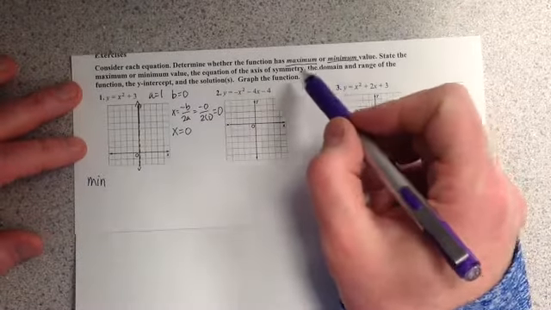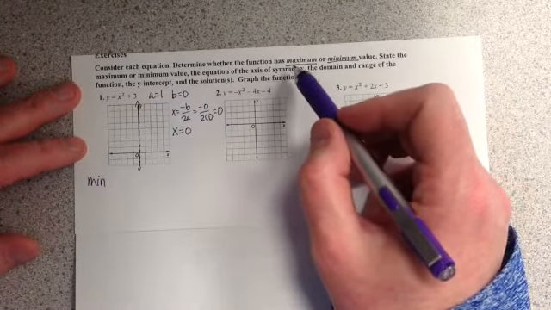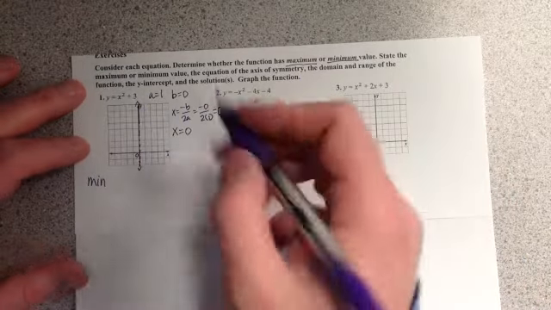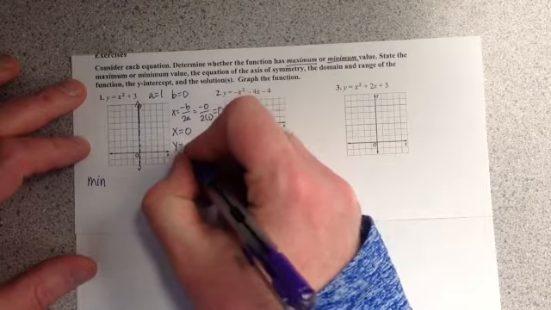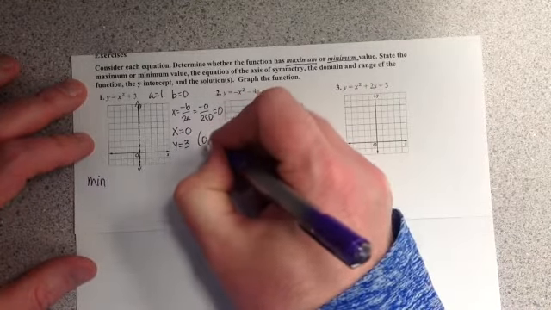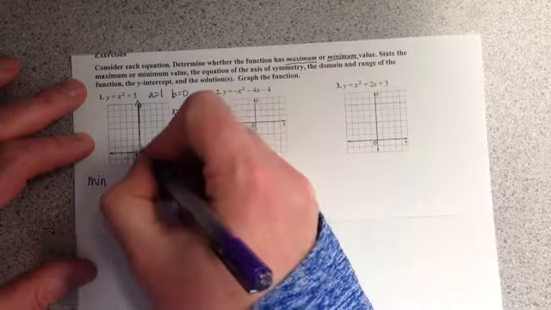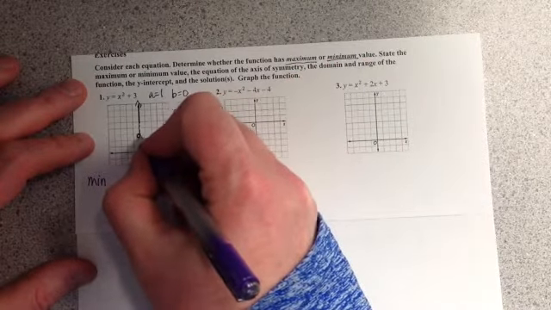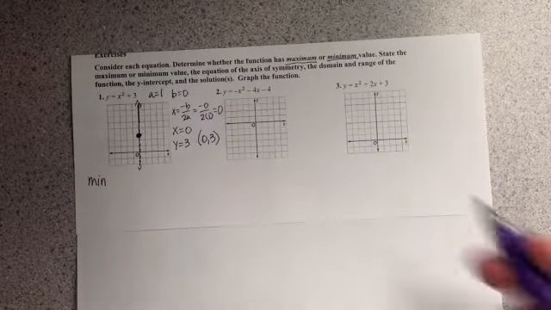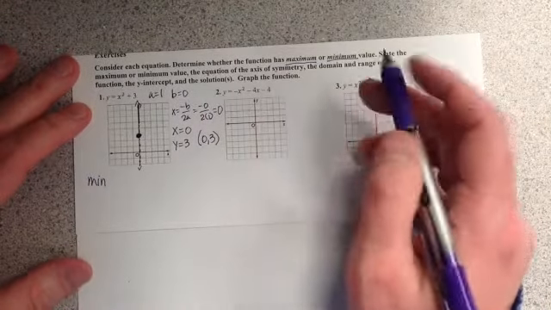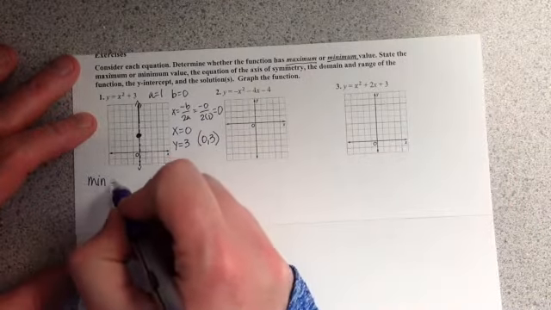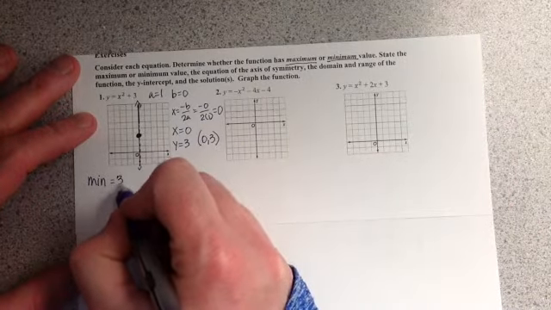Okay, so that is my equation for the axis of symmetry. And now I need to use that, and I'm going to find the vertex. So let's plug in 0 for x. 0 squared is 0 plus 3 is 3. So the y value equals 3. So my vertex is 0, 3. 0, 1, 2, 3. There we go. Okay. So I have done the axis of symmetry, domain, and range. Well, now I can do the minimum value. I know that the minimum equals 3.